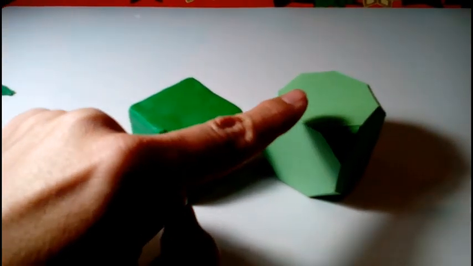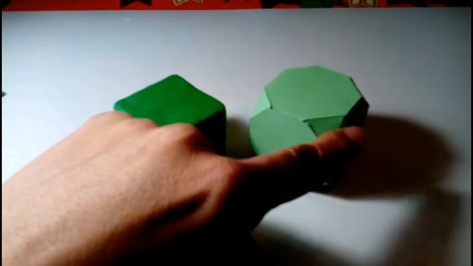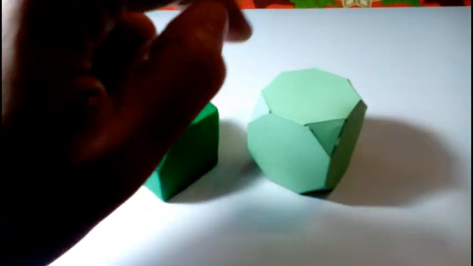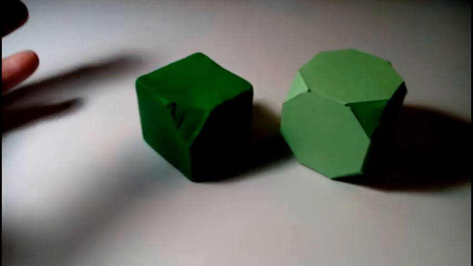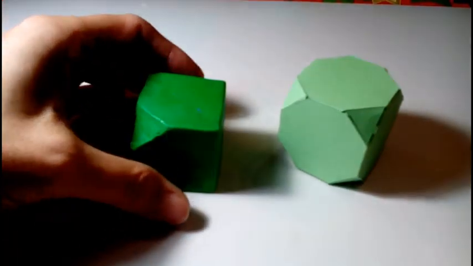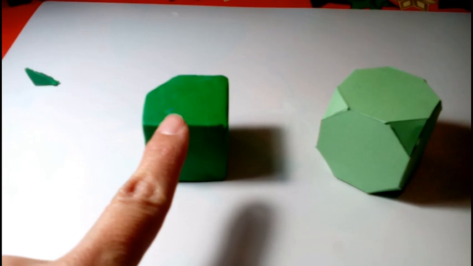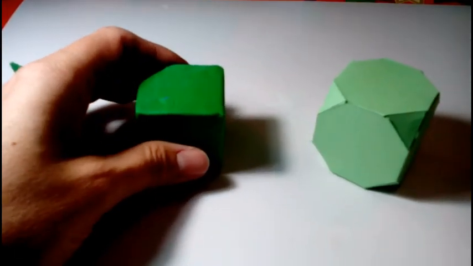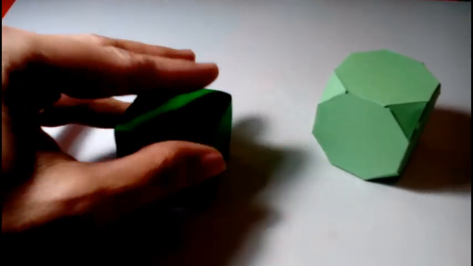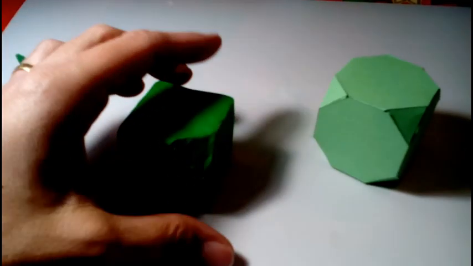The same as before, all the edges are the same size, all of them. So the thing is to divide these edges in 3 equal parts. Not as I did, because this is very bad, but I think that you can get the idea just looking at this cutting here.